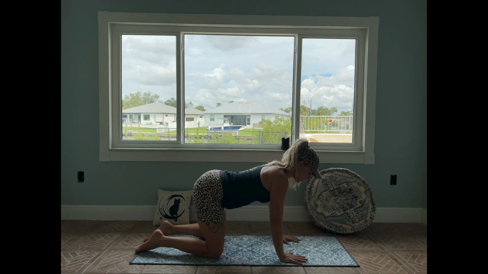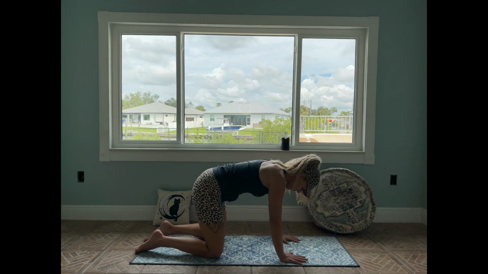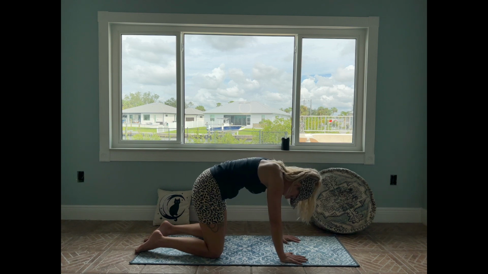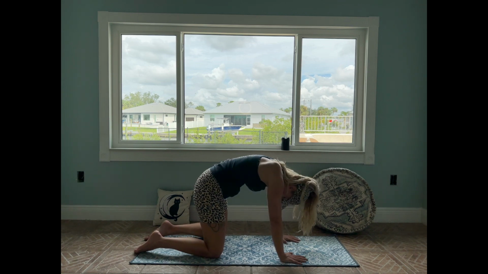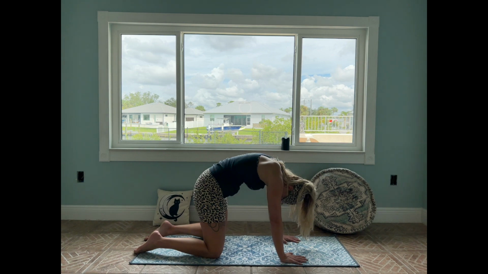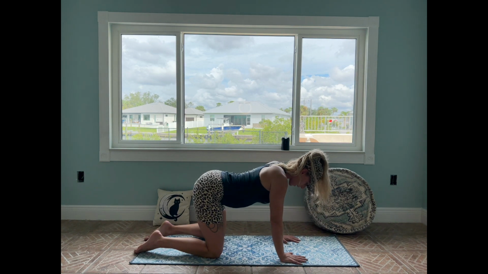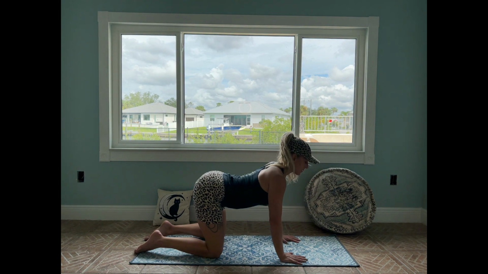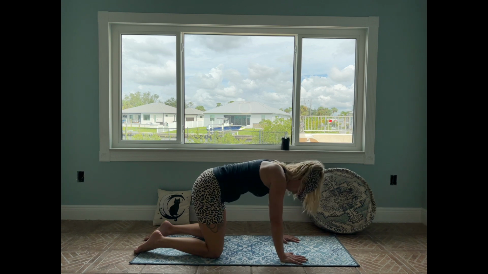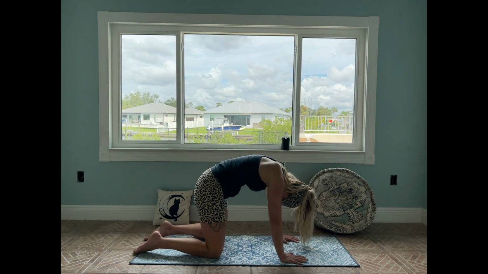From here, we're going to exhale, tuck our tailbone, draw the spine to the ceiling. Pull those shoulder blades apart. Draw that chin in to the chest, into cat. Begin to flow through cat-cow at your own pace, matching your movement to breath.